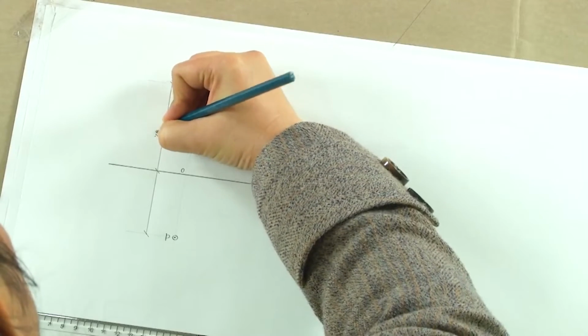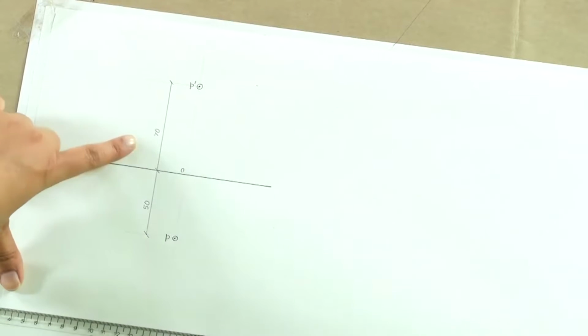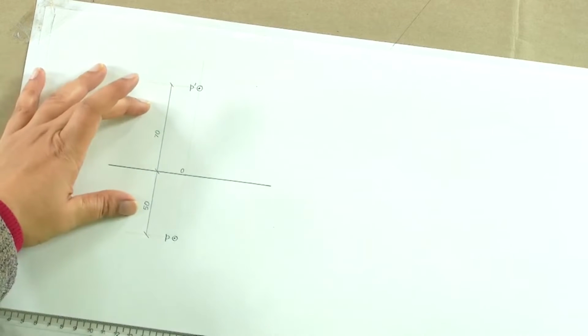Since majority of the times we would dimension in millimeters, we would mention 70 and 50 here. This is showing the dimension.